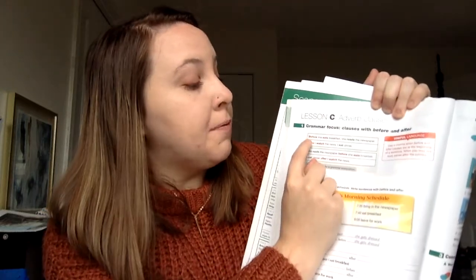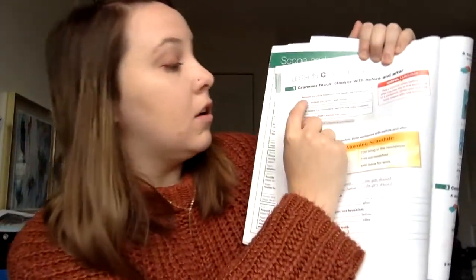Eat breakfast or read the newspaper? So, reading the newspaper happened first. So it's telling us before she eats breakfast, she reads the newspaper.